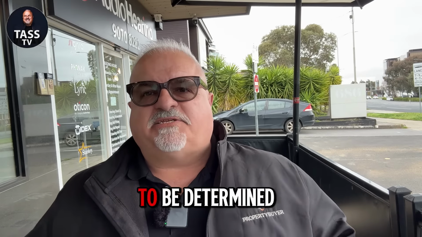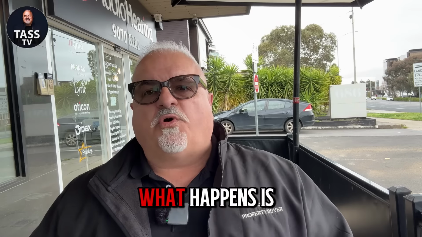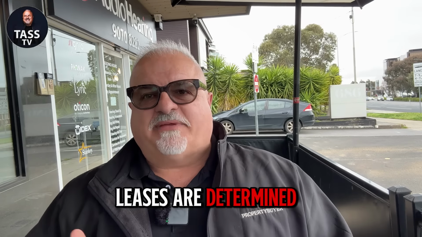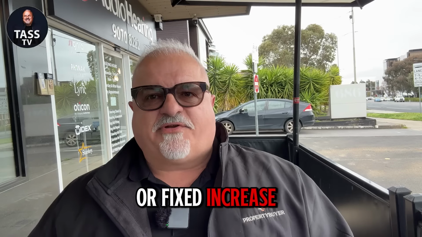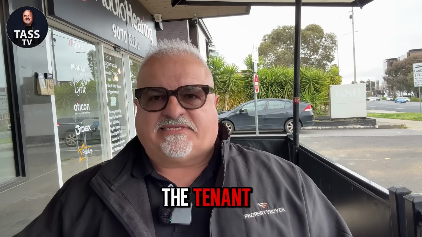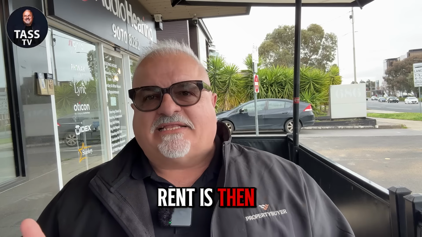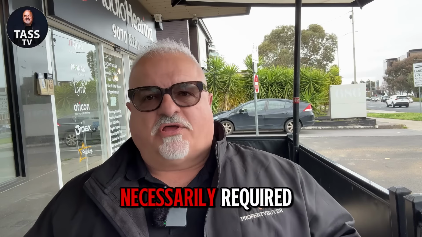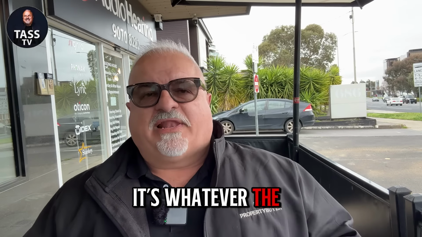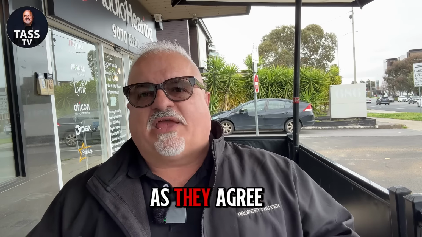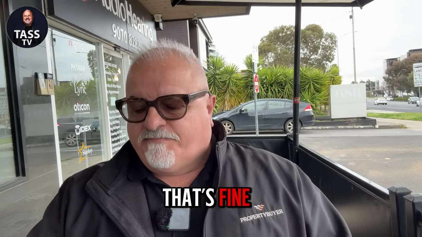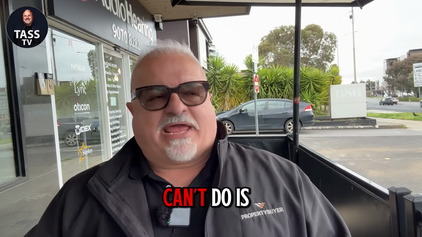Under the Retail Leases Act, you need to be very clear how rent is to be determined. And often here in Melbourne, what happens is leases are determined annually via CPI or fixed increase. And usually when it's time for the tenant to determine whether they want to take up the option, rent is then determined usually via market, okay? But that's not necessarily required. It's whatever the landlord and the tenant agree. So as long as they agree to one method, that's fine. What the landlord can't do is implement a ratchet clause, which is illegal.